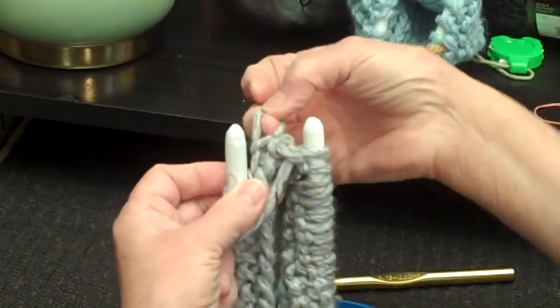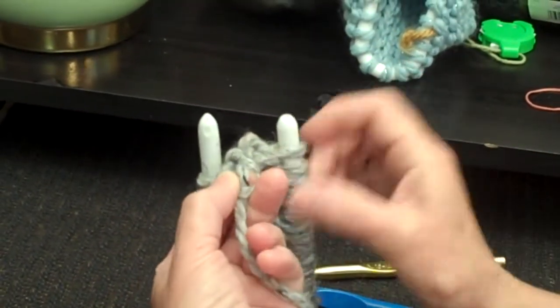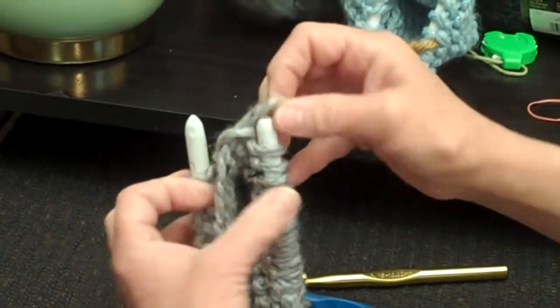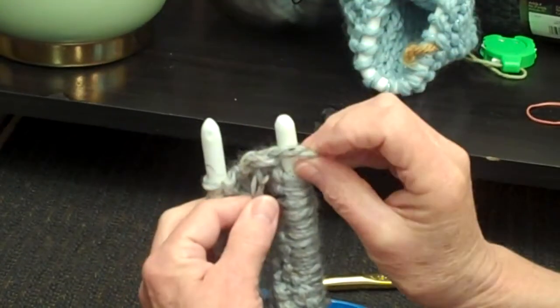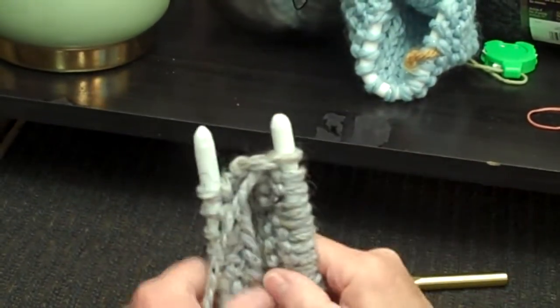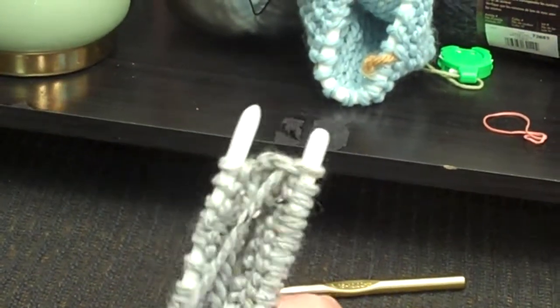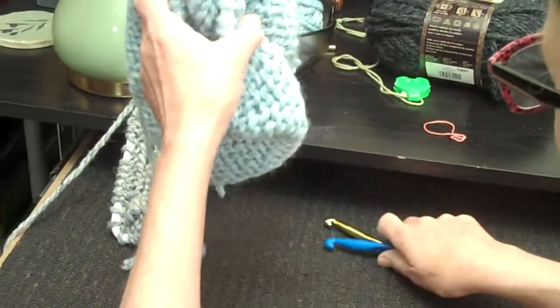Again, I'll do that again. Take the old stitch off, lay it over the working yarn, pull the working yarn through, whoops, and pipe it like that, face down, if you will. And that's how you do front stitches, or if you see a knitting pattern and it says P, purl, that's what you can do. Now, let's do back stitches.